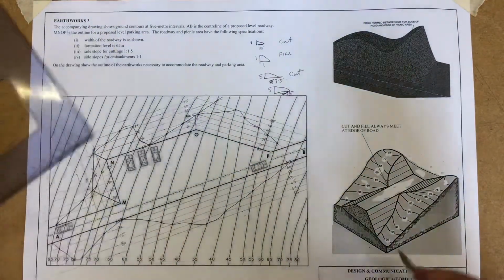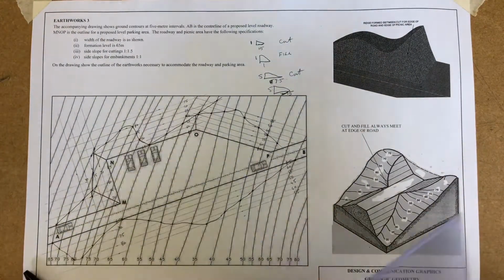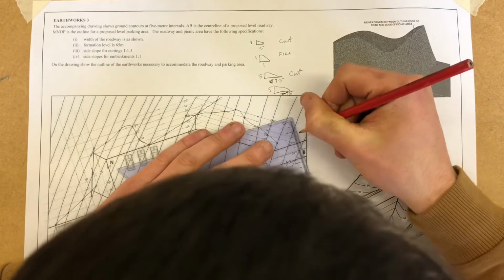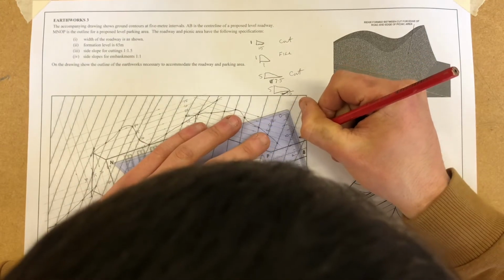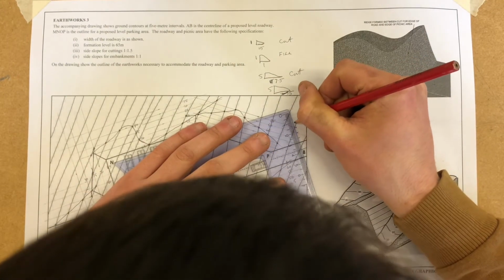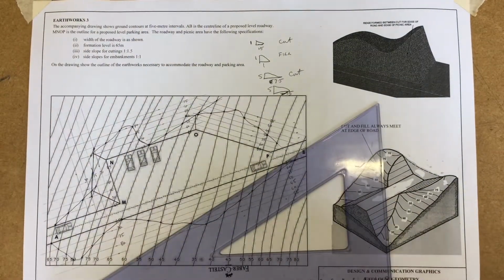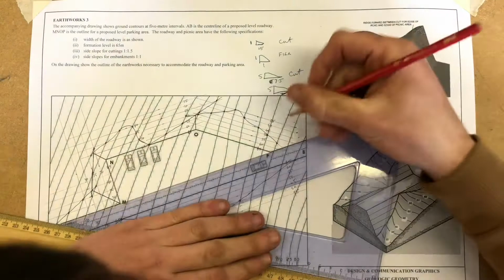Okay, and the last section we have to do then is just this part of the road here. Again, which is out 5 mils. We got our 5s, 5, 10, 5. Okay, parallel to the road. Why are we going parallel to the road? Because it's level.